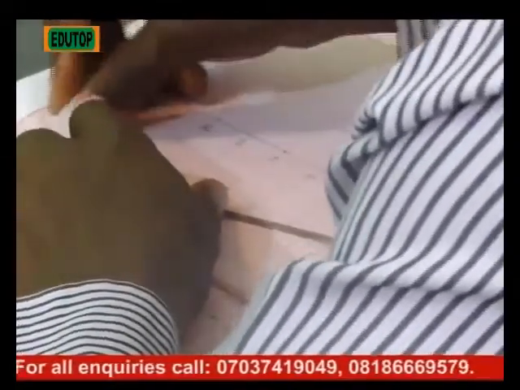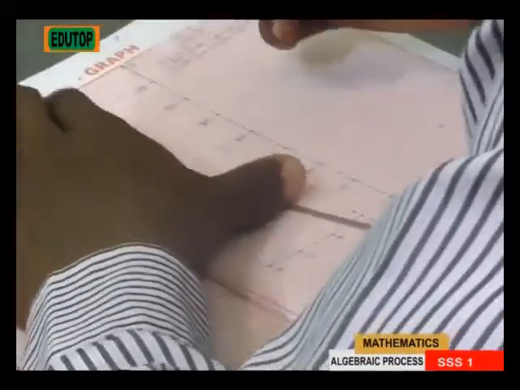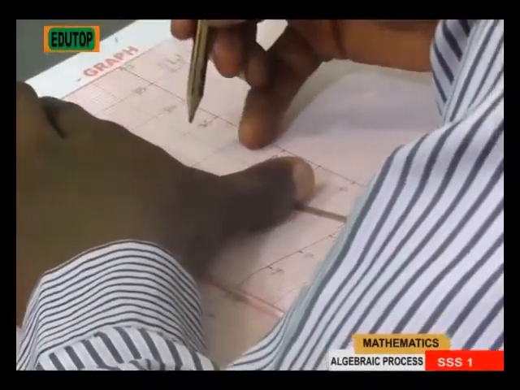Joining 2 points is like having 2 lines here. You have to produce only 1 line. At the initial point here, it looks like a straight line.